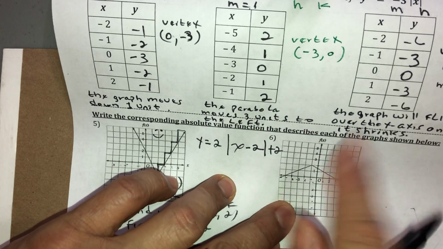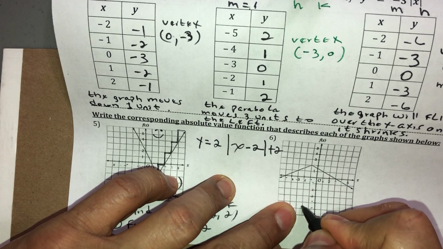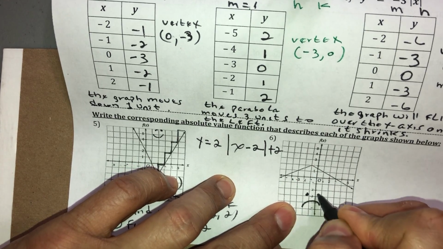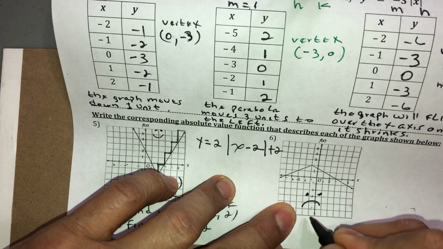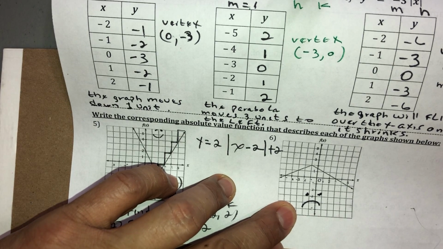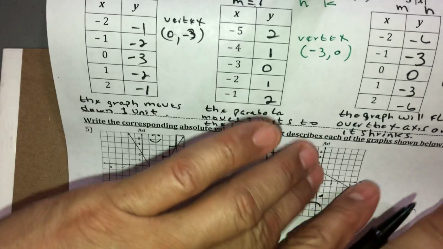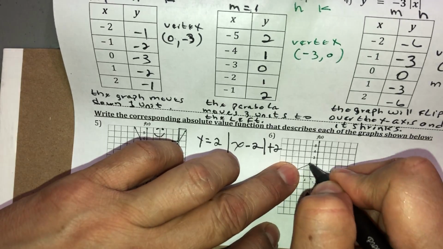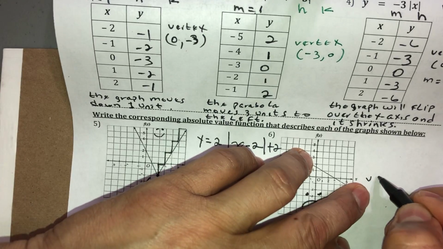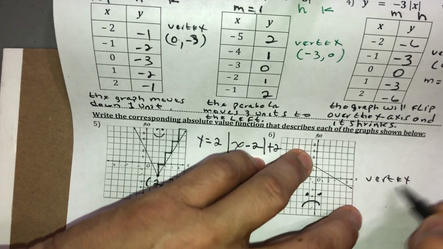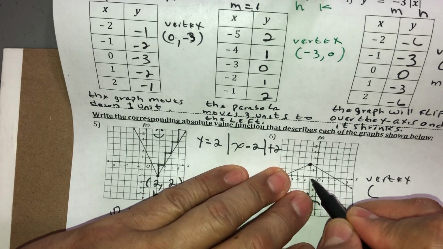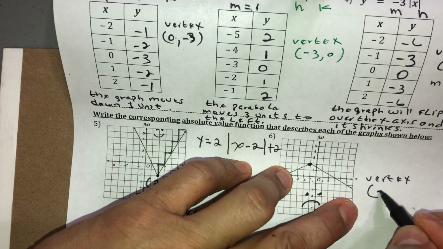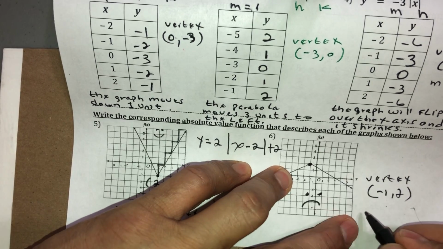Now, the other one is a Z phase, okay? Because the Z phase is going to be a ZV, all right? And you can also see that it's getting open, it's getting wider. So first of all, let's find the vertex. So the vertex here is -1, +2.